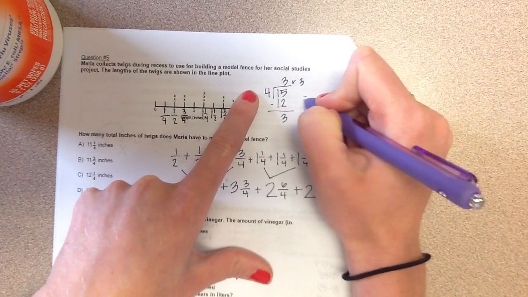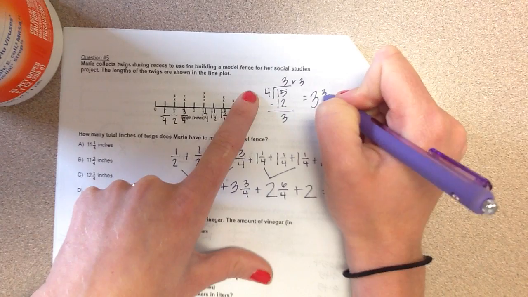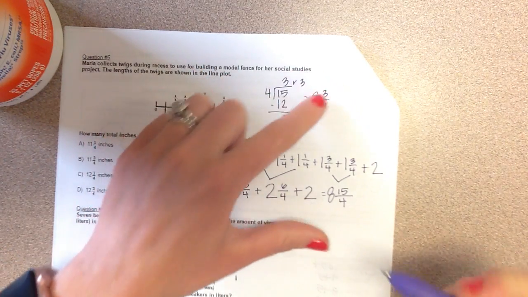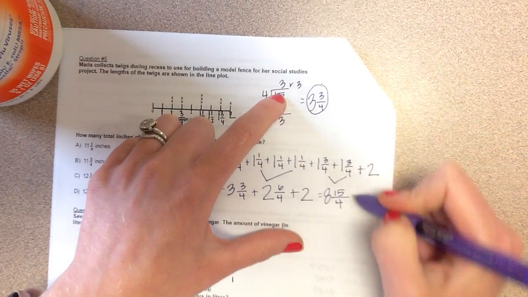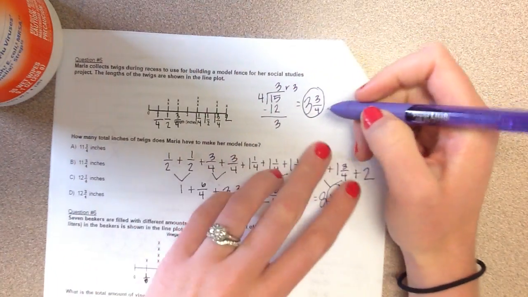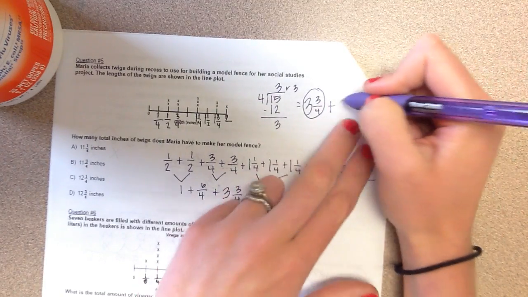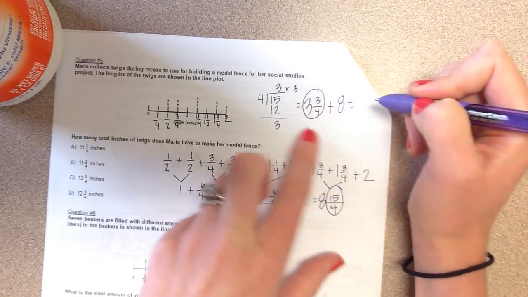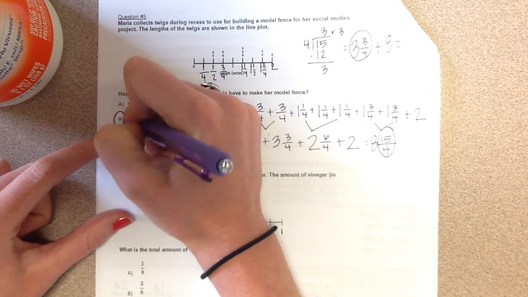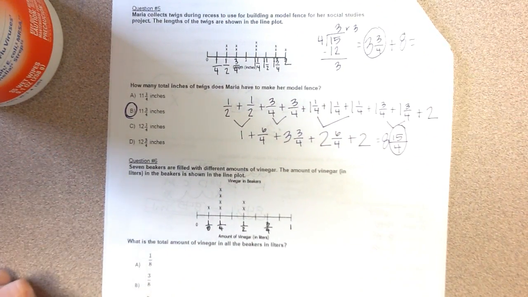So from this I get 3 as my whole number and 3/4. Okay? So this here represents this right here. So now I need to say plus 8. 3 plus 8 equals 11, and then 3/4. So my answer is B.